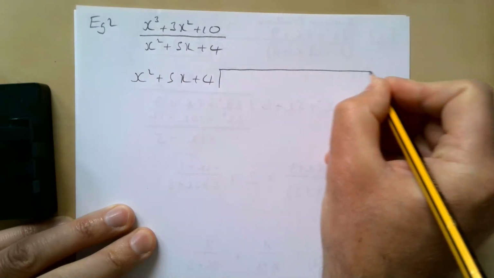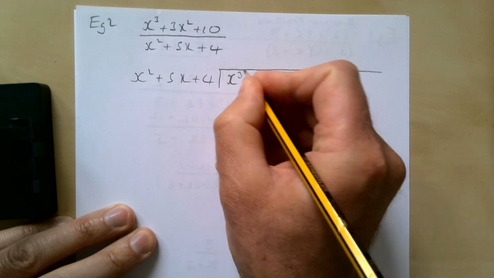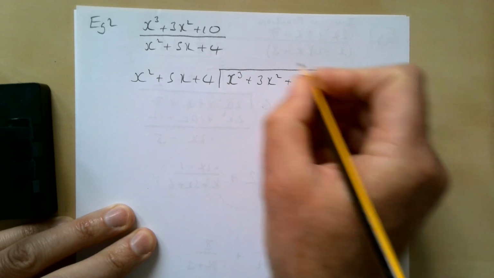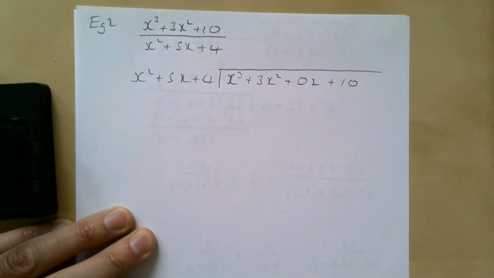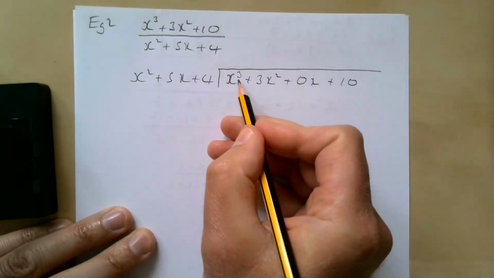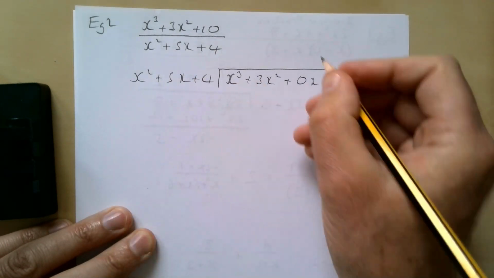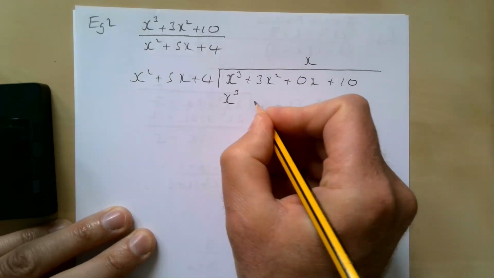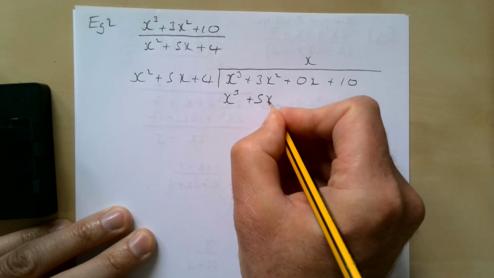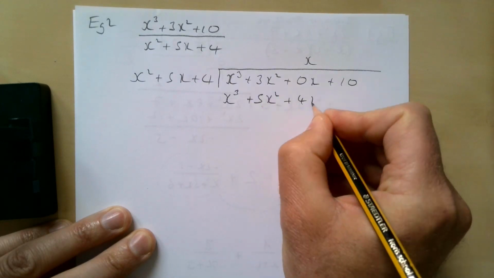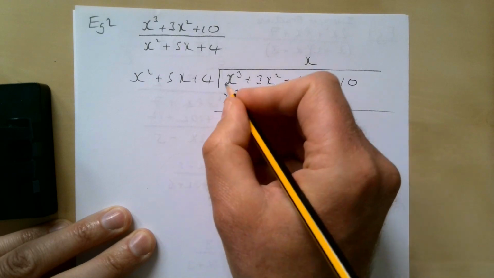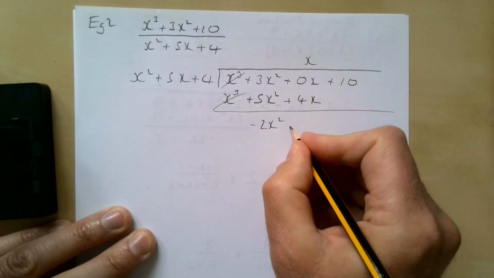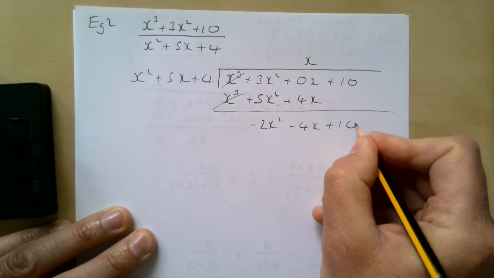And we're going to divide that into x cubed, I don't know if you remember this from last year, plus 3x squared plus 0x plus 10. It just makes our dividing a wee bit more straightforward. X into this, so x squared times what is going to give me x times this by this. I'm going to get x cubed plus 5x squared plus 4x. I then subtract these, that's going to cancel. Minus 2x squared minus 4x plus 10.